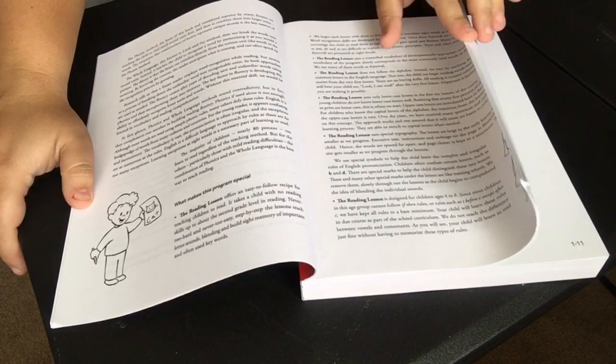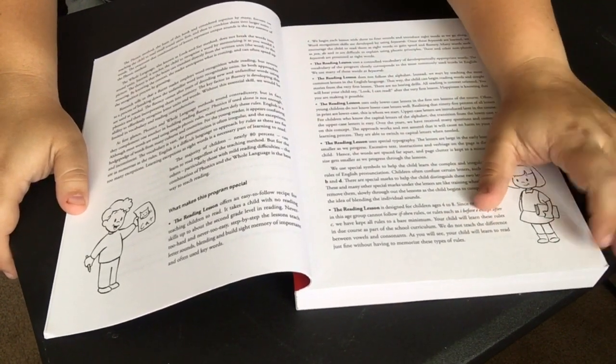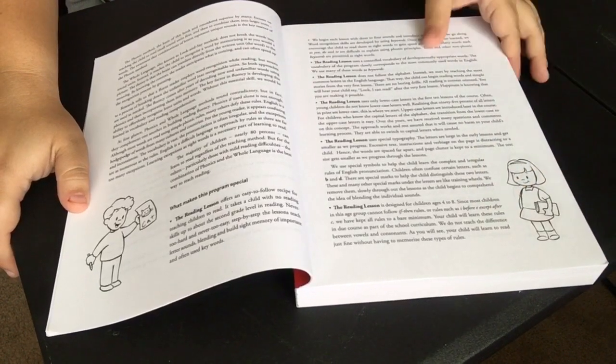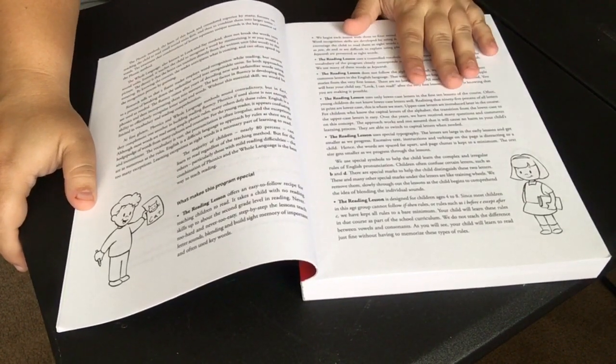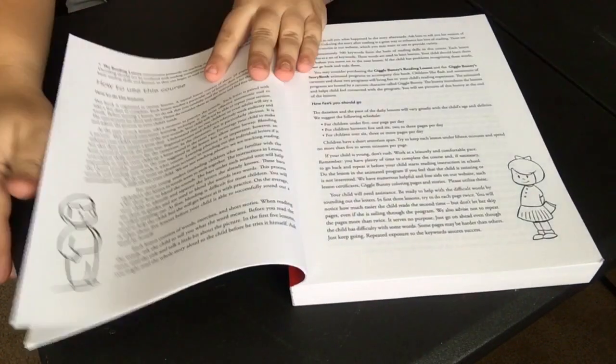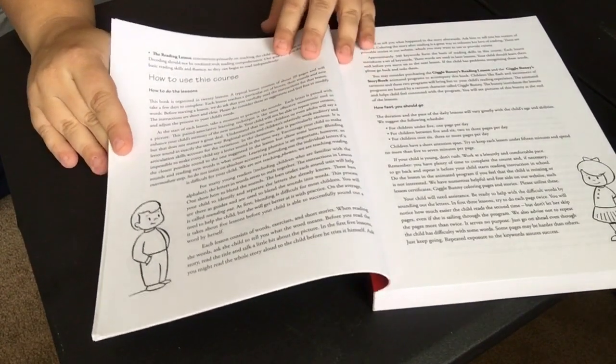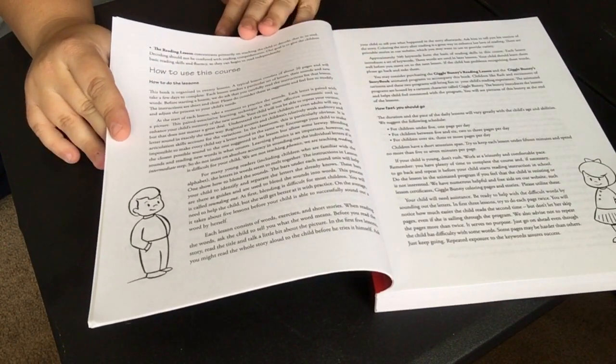I figured this would be a good place to start, and we might go through this quicker and then not have to worry about it and just work on her Good and the Beautiful stuff. But this is going to be really helpful for my kindergartner who is not yet reading at all.